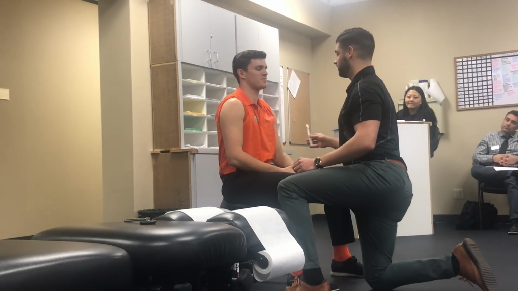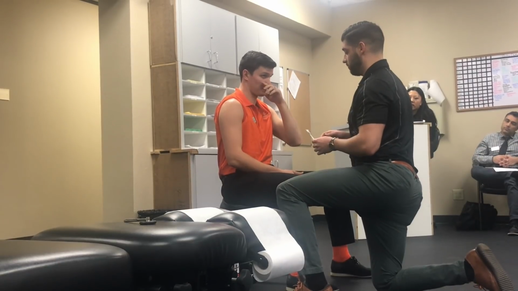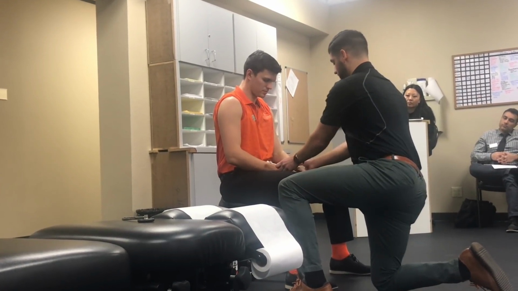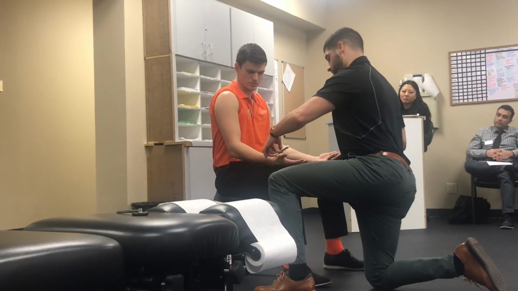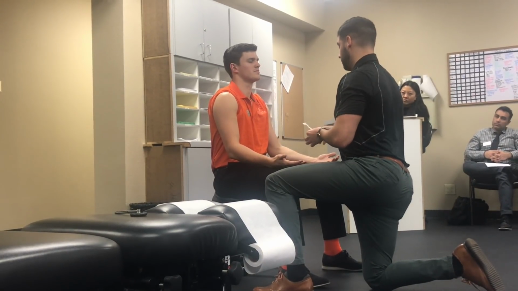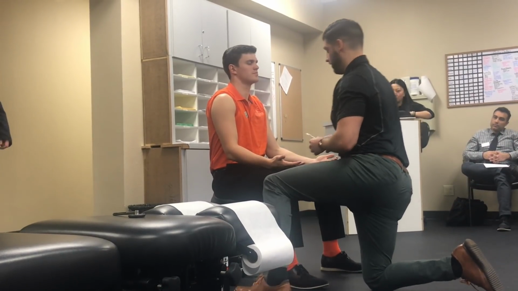Intensity is the same all the way through, and then is it the same side to side? So that's C5. Come down to C6. Intensity all the way through. Do it side to side. Same side to side.